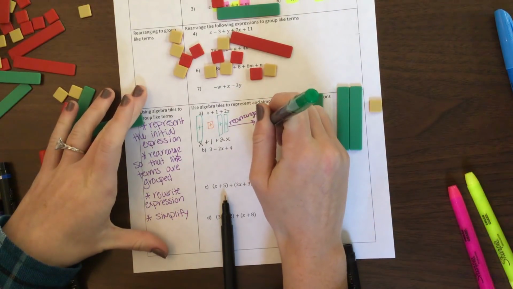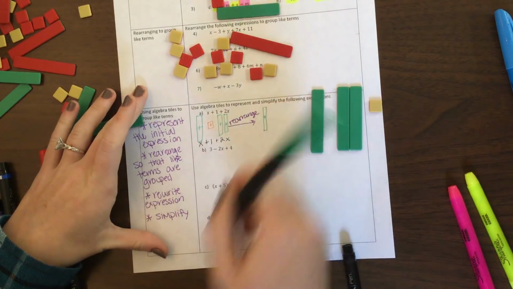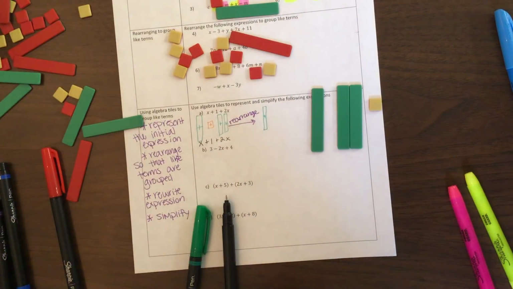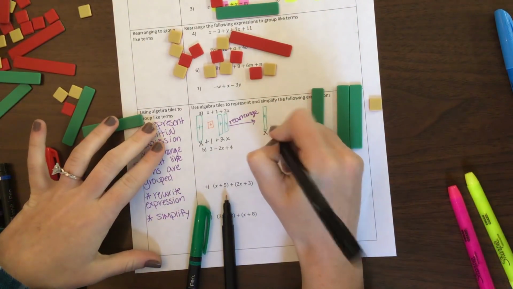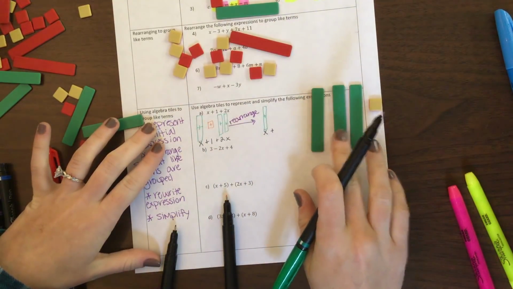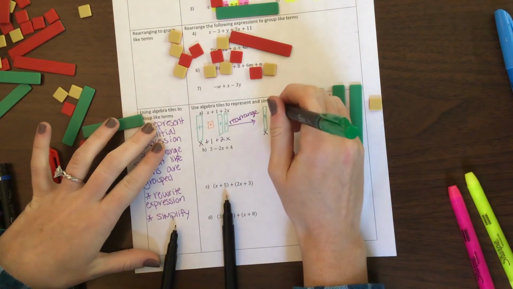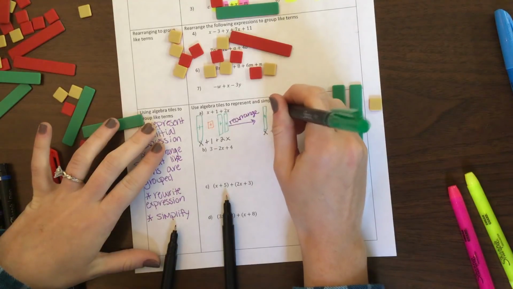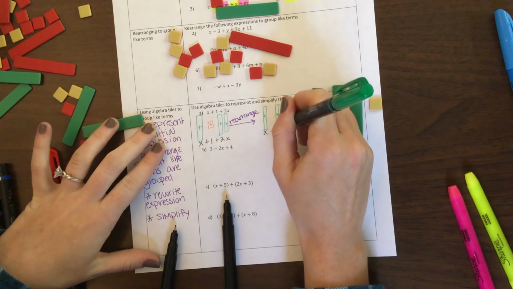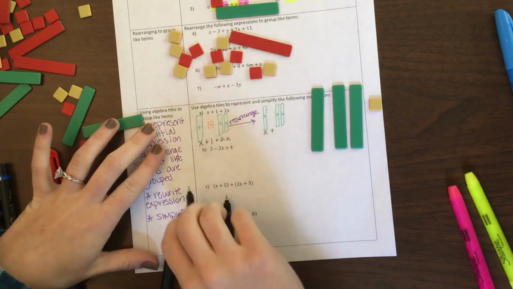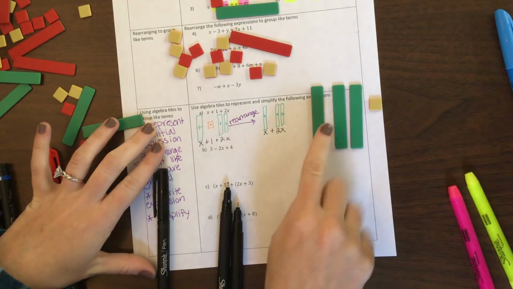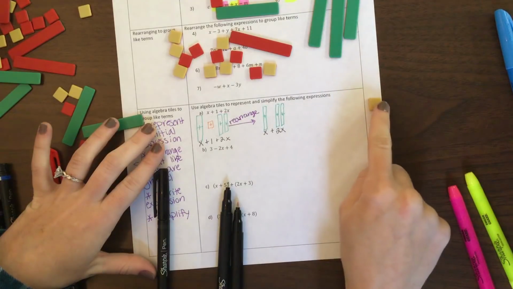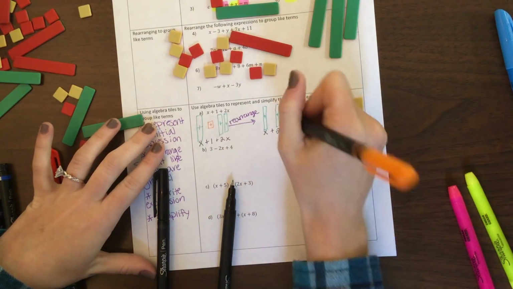I have 1x with a plus sign in it. I'm going to label it x because that's what it is. Plus, then I have 2x. So I'm going to draw that. So I'm going to take those away because I've already drawn them, and I'm left with a positive 1.